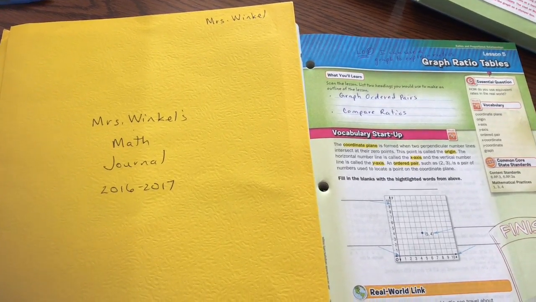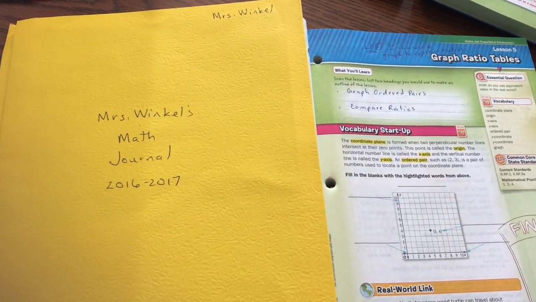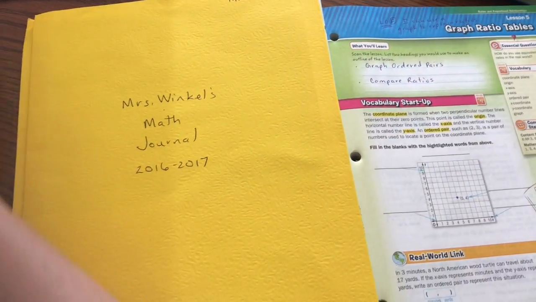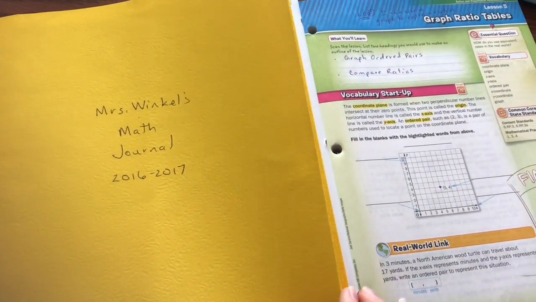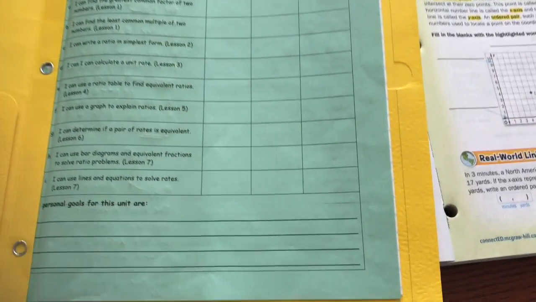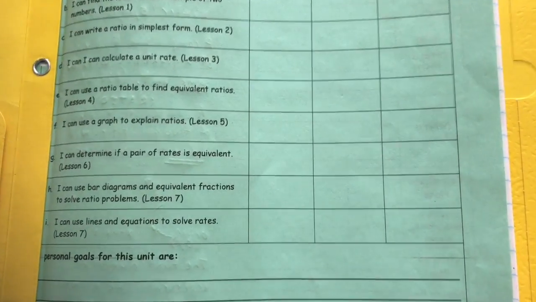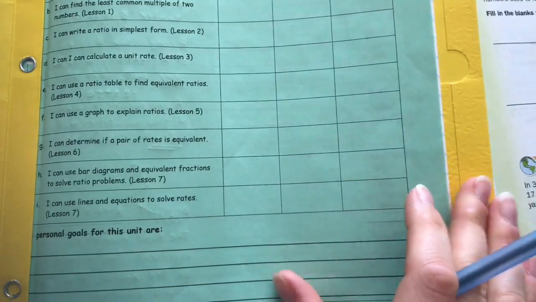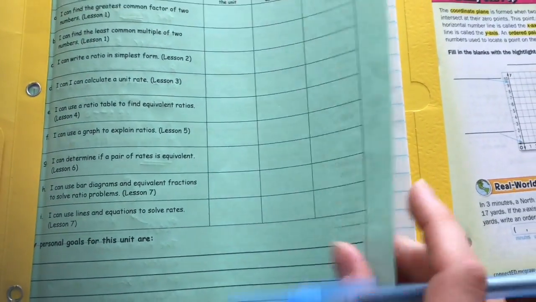Hey there, everybody. We're ready to start lesson 5. I have my learning journal, I have my math book, I have my pencil. We're ready to go. So for lesson 5, that is learning objective F. I can use a graph to explain ratios. So we're going to be graphing today, which is always really fun.